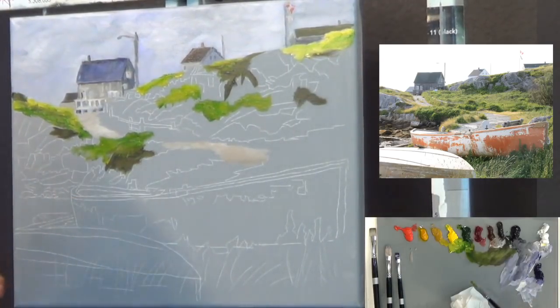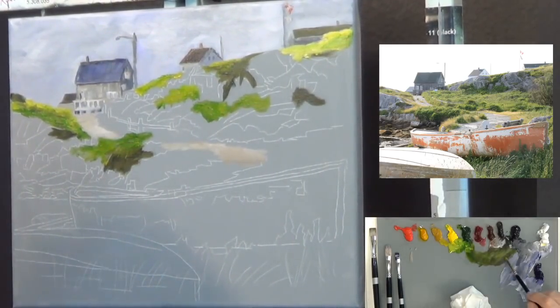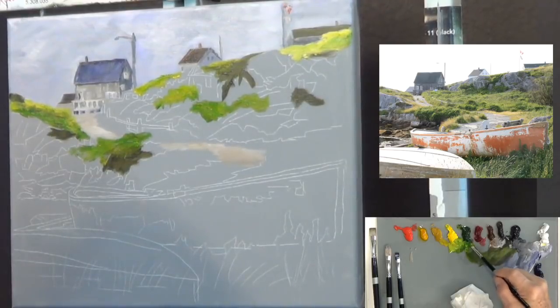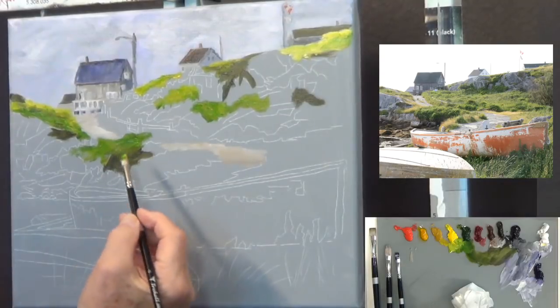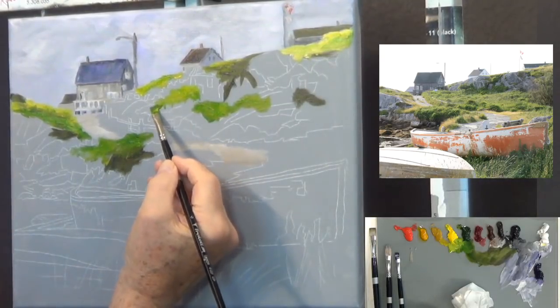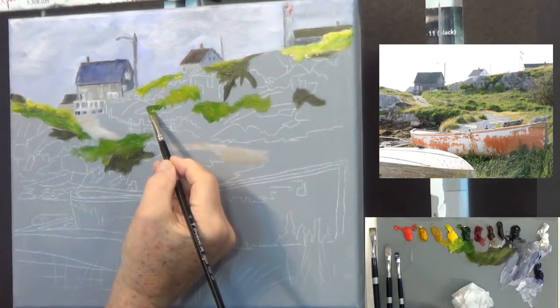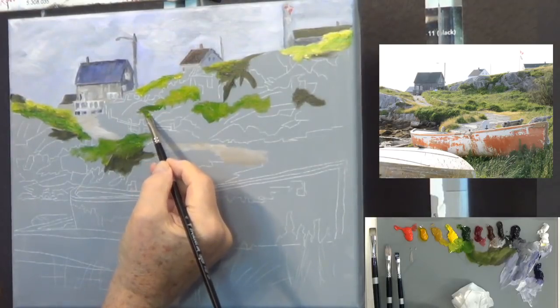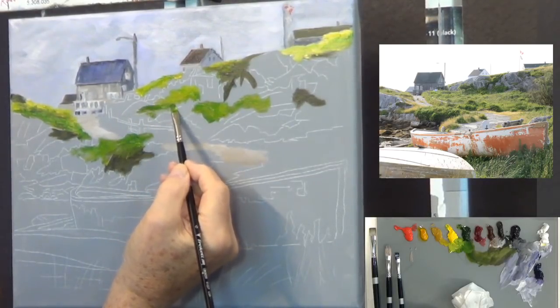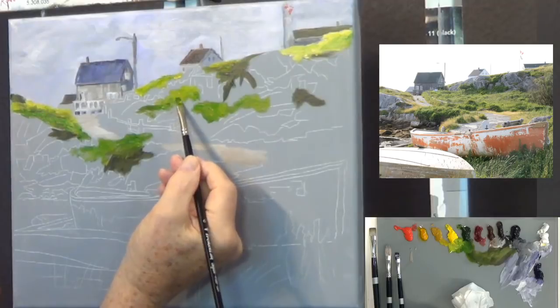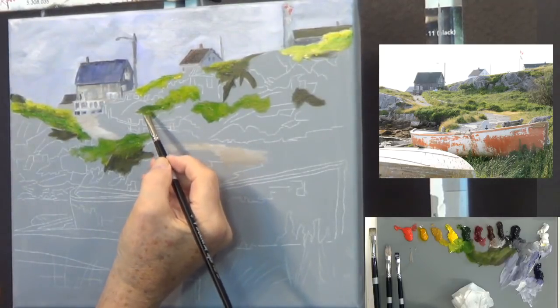That's very important when you're painting any kind of painting, is to try not to duplicate a lot of shapes. Try to make them as abstract as you possibly can, and keep them from getting boring.